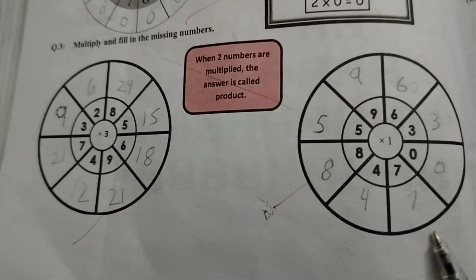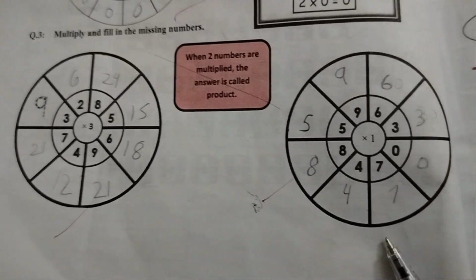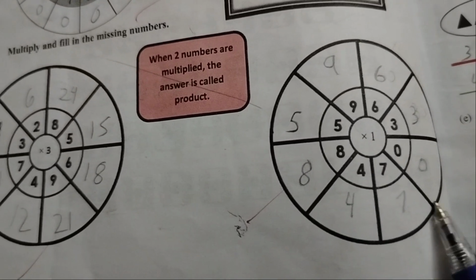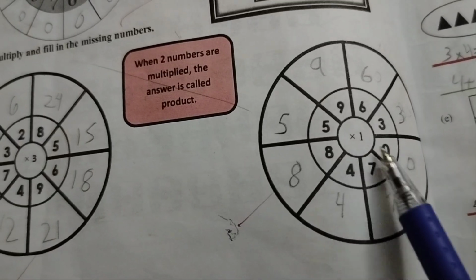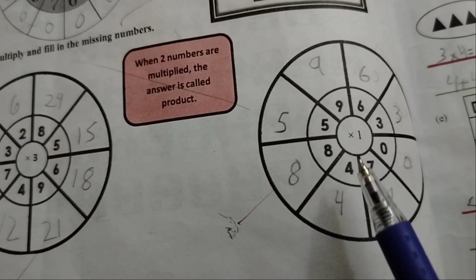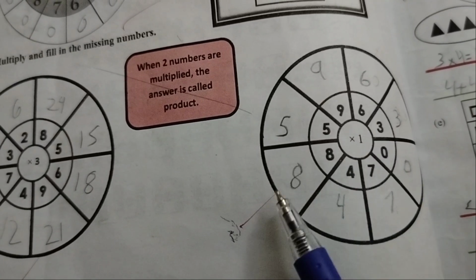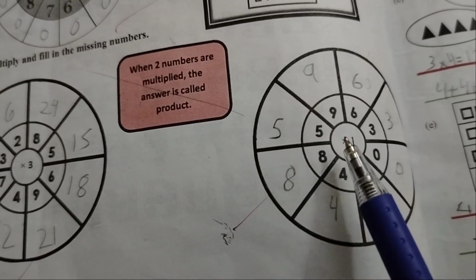Similarly we complete this circle and answers are all written. I can tell you 1 times 6 is 6, 1 times 3 is 3, 1 times 0 is 0, 1 times 7 is 7, 1 times 4 is 4, 1 times 8 is 8, 1 times 5 is 5, 1 times 9 is 9, and 1 times 6 is 6. So move on to the next page.